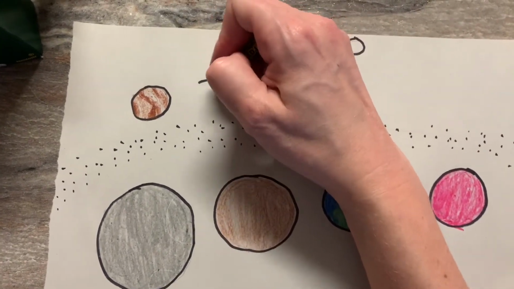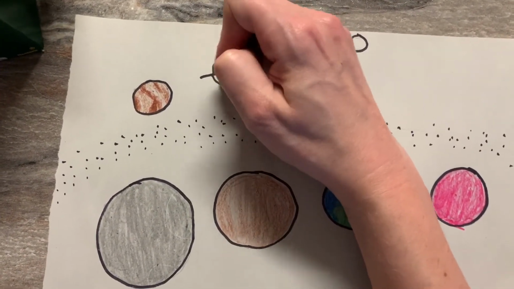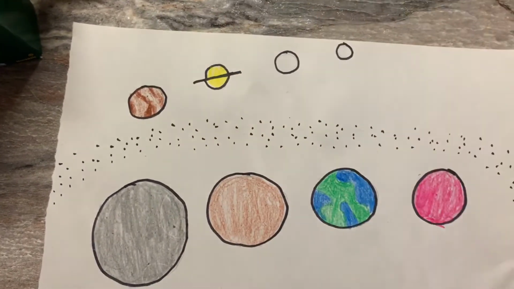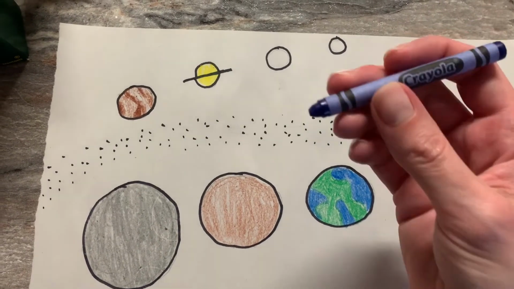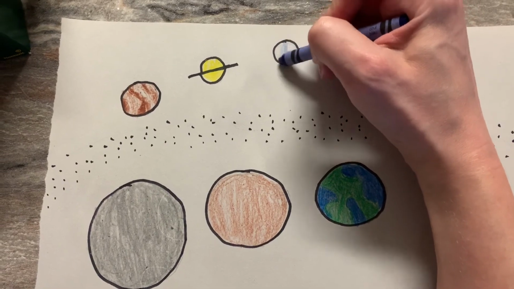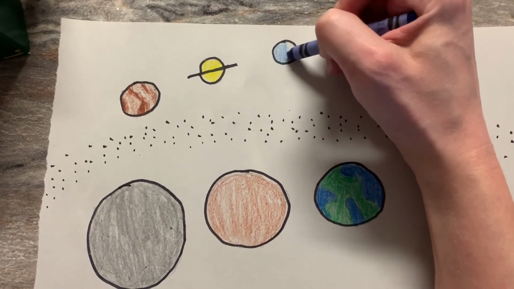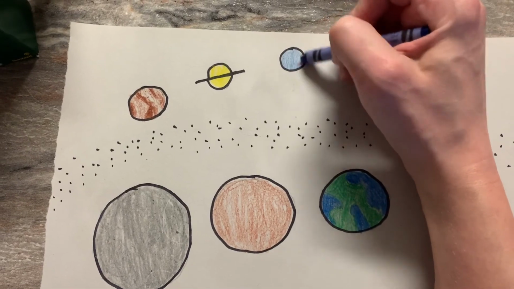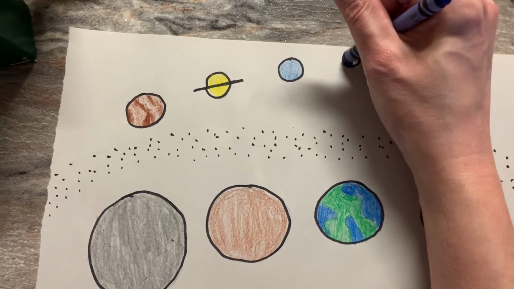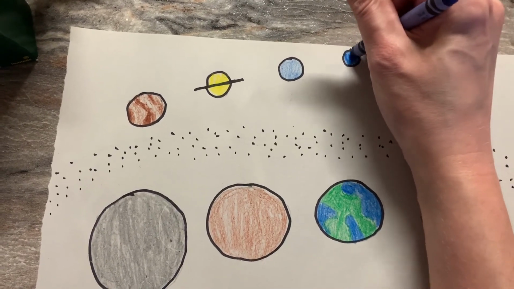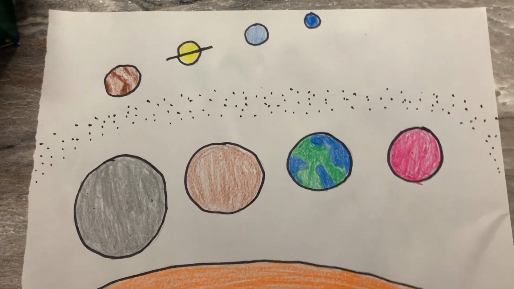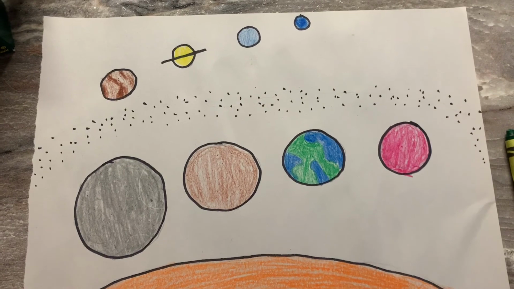With Saturn, I'm just going to color it in yellow. And then Uranus is a little bit lighter than Neptune and Earth with its blue color. So I'm just going to color it real lightly, so I'm not putting too much pressure on it. And then Neptune is the coldest planet because it's furthest away from the sun, so I'm going to color it dark blue.